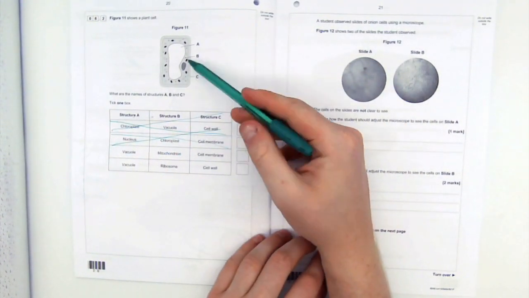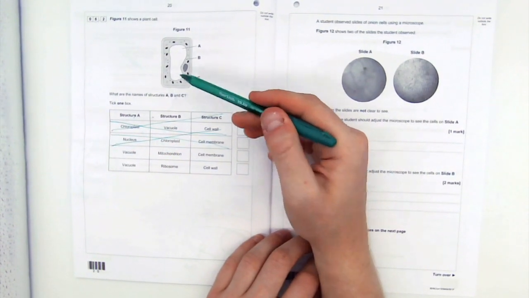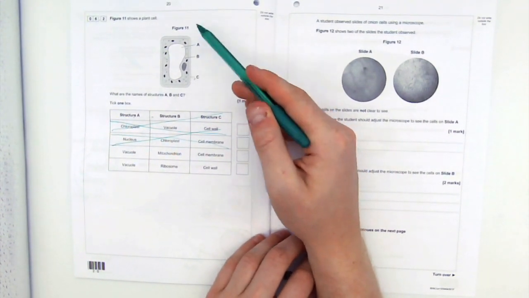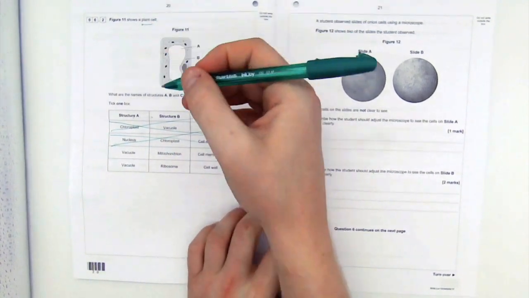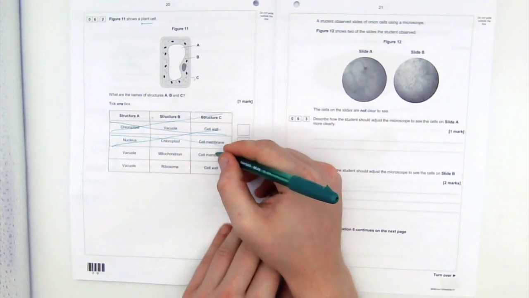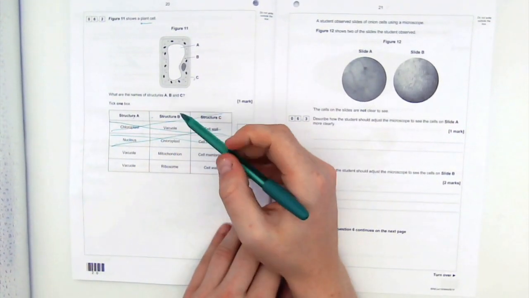And now I've got to decide here. Now C is pointing to the right outside. So this is a plant cell. So the right outside of a plant cell is the cell wall, not the cell membrane. But just to clarify, we'll just make sure of this.